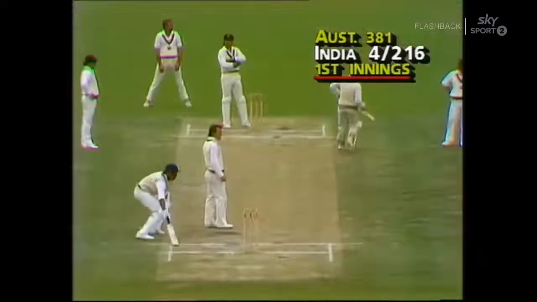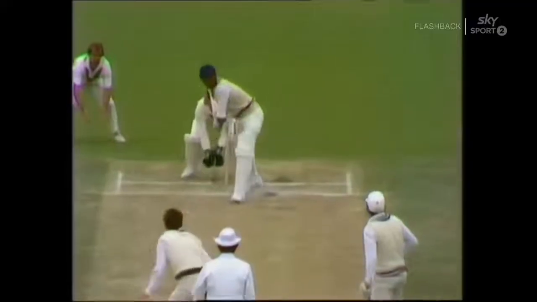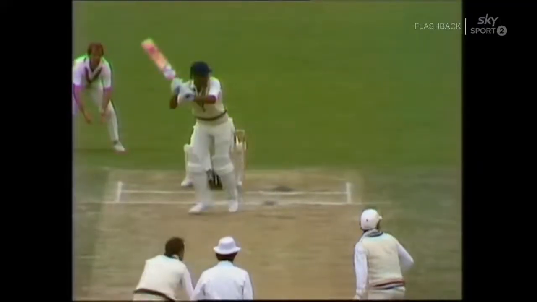That's a good shot from Shastri. Second boundary in this over, but that wasn't a bad ball. It was a good piece of footwork by Shastri and a nice piece of timing.